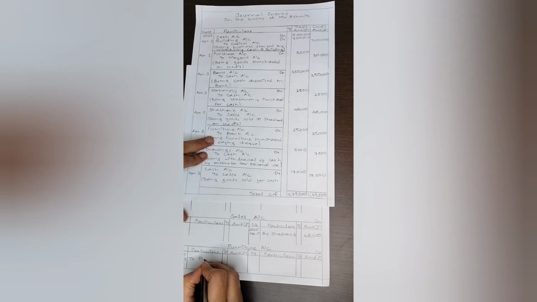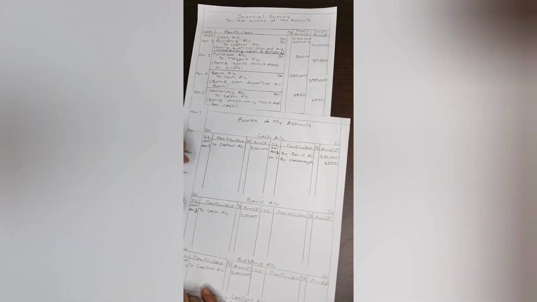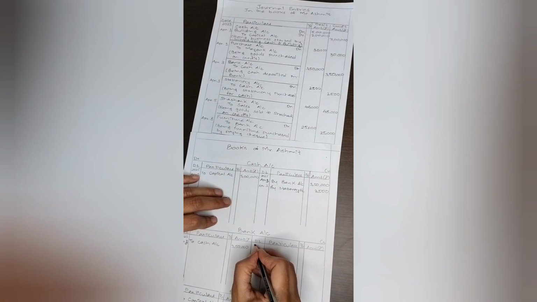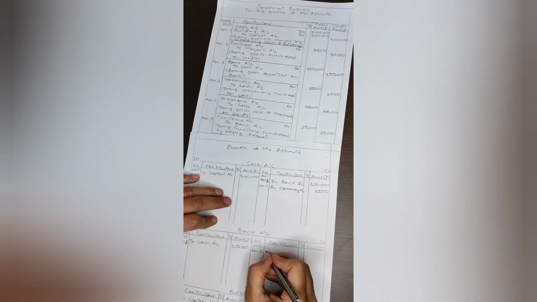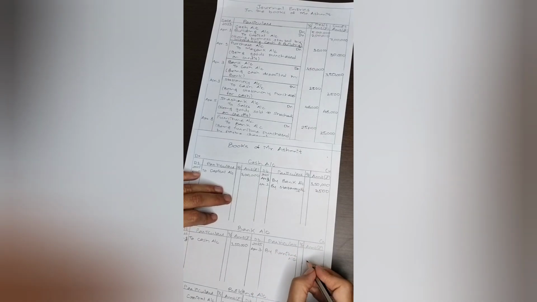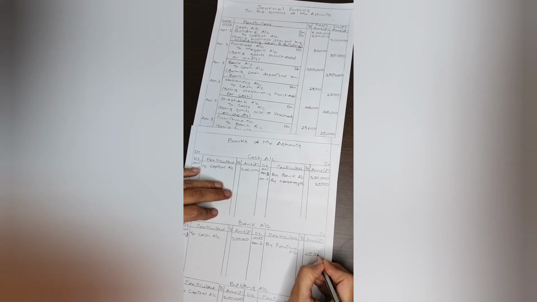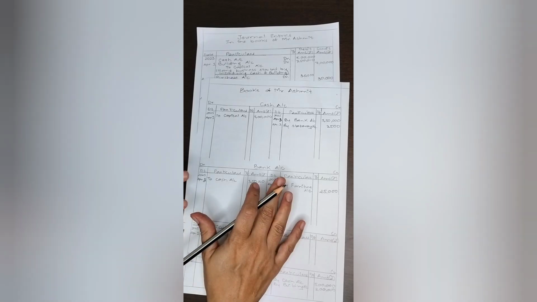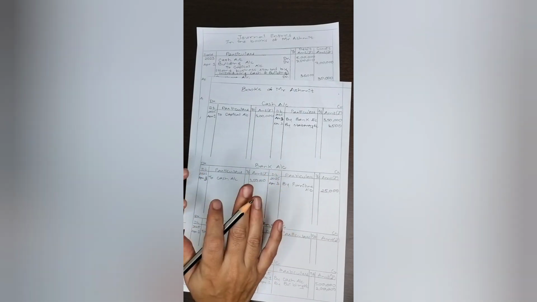So to bank account by rupees 25,000, and our bank balance reduces. We've got furniture, our bank balance reduces. April 8. What we bought? We bought furniture. 25,000.